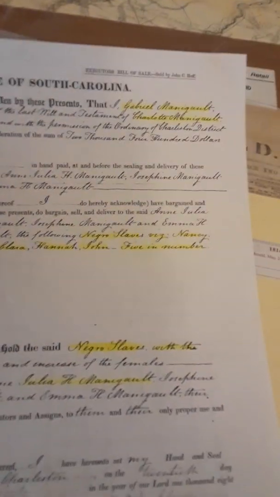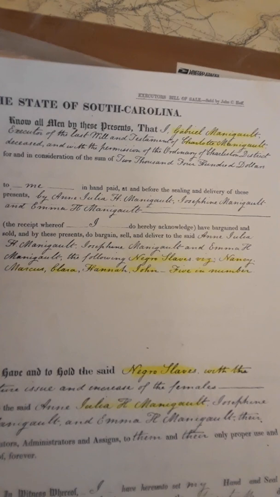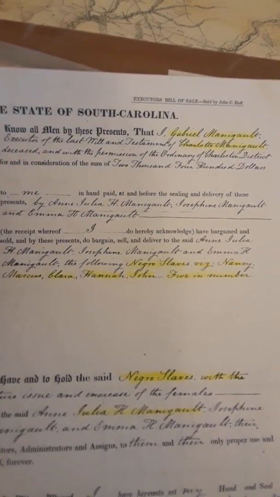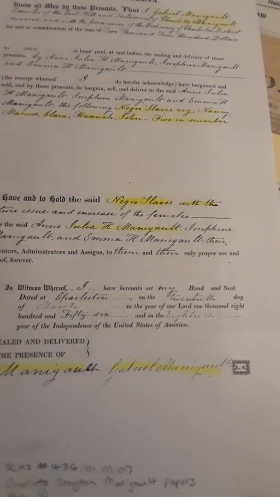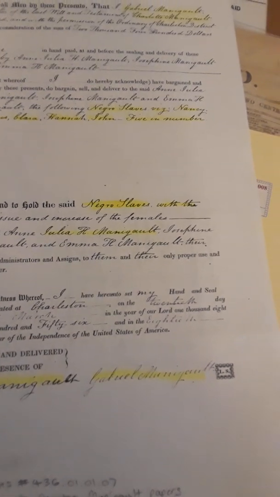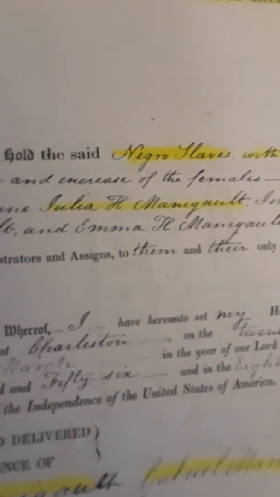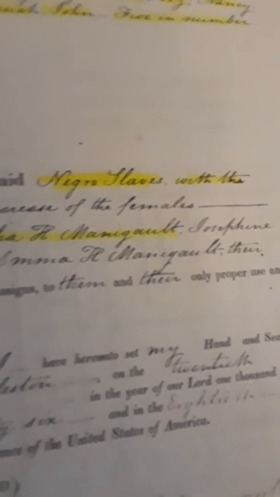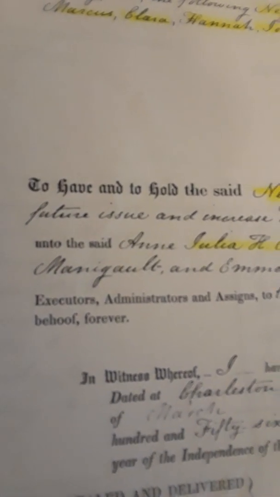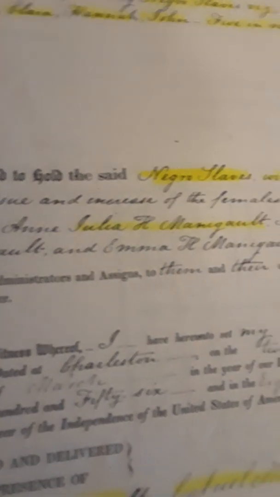One of the names that I mentioned that I was researching for my family was the Manigault name. What I wanted to show you here is one of the Manigault papers, which I acquired through my research, and it's almost like a last will and testament. What you will see here, I tried to highlight it. It says Negro slaves with the future issue, and on and on.